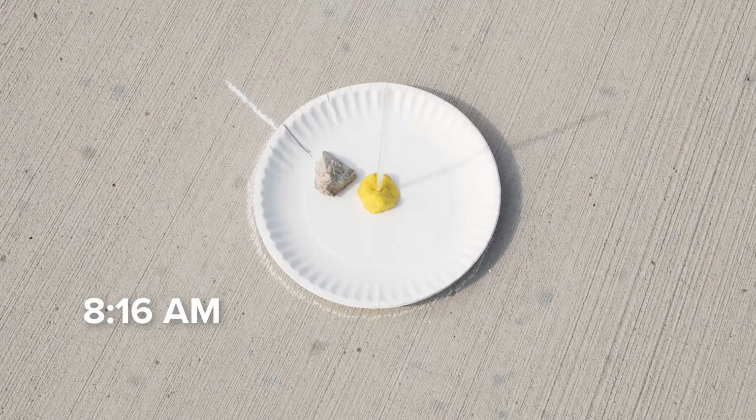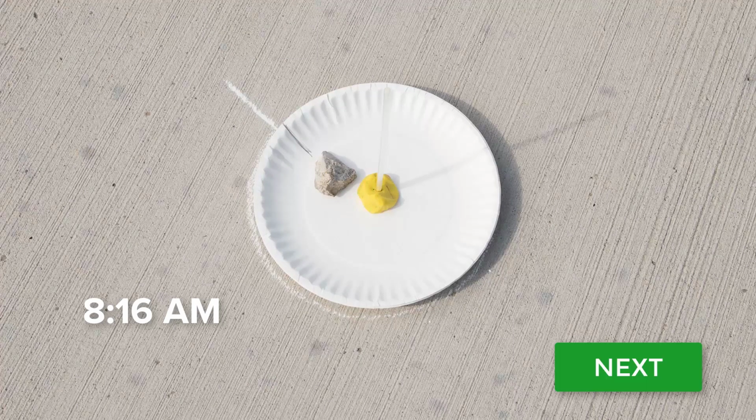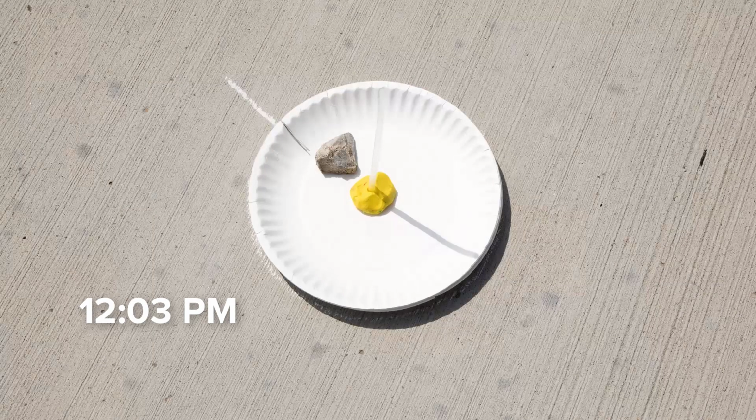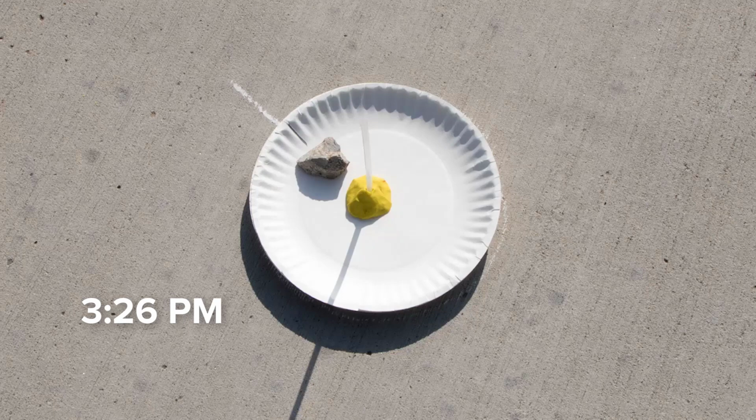What do you observe in the morning of day 1? After you've recorded your observation, click Next. It's noon now. What has changed since your morning observation? After you've recorded your observation, click Next. It's now afternoon. What is different about this observation from earlier in the day? After you've recorded your observation, click Next.